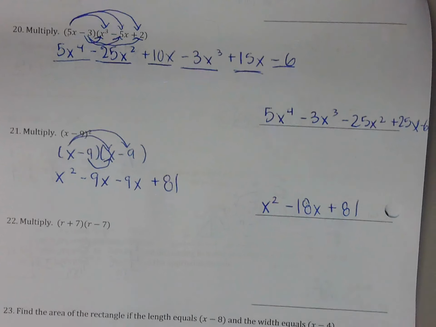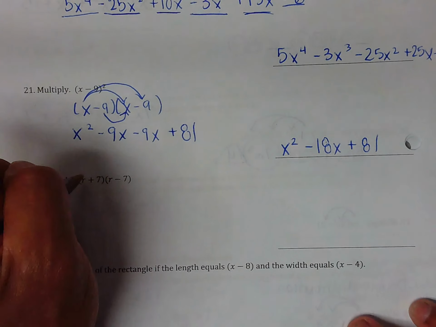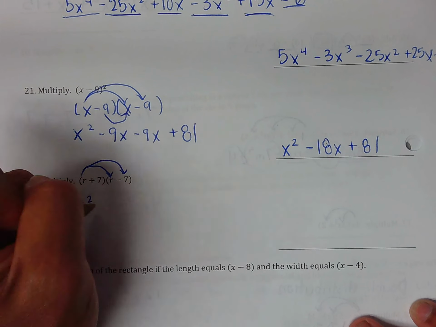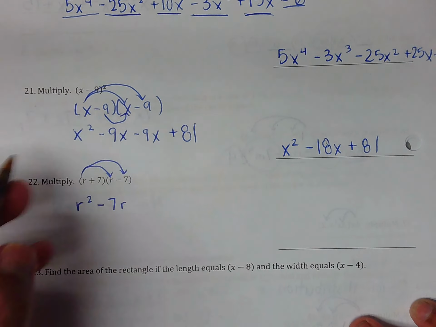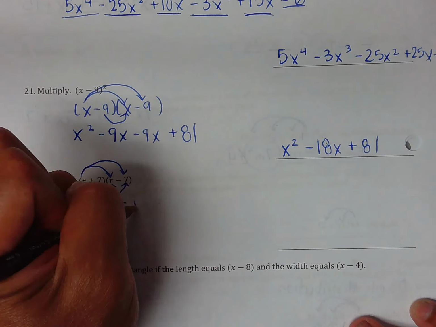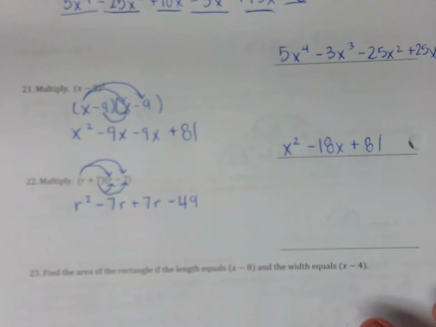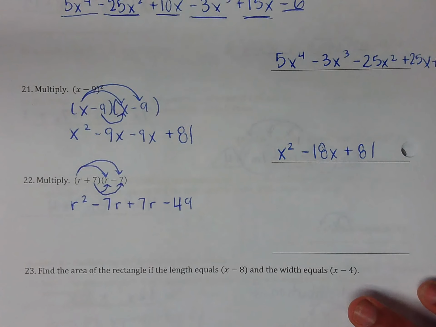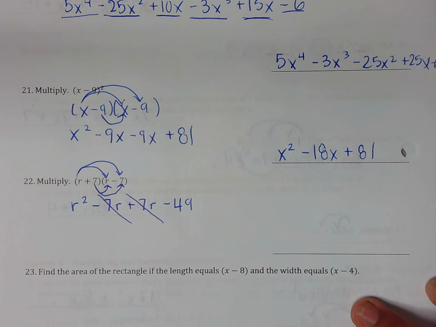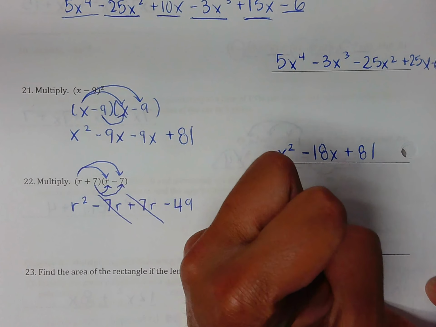All right, question number 22. R plus 7 multiplied by R minus 7. Right, same thing, double distributive property. We get R squared minus 7R. 7 times R, 7 times negative 7. We get plus 7R. And then minus 49. So combining like terms, you guys will see that this cancels out. That becomes a 0. So we get r squared minus 49.